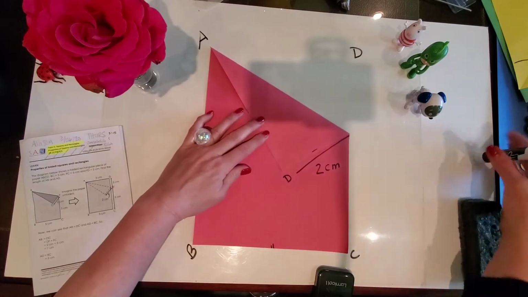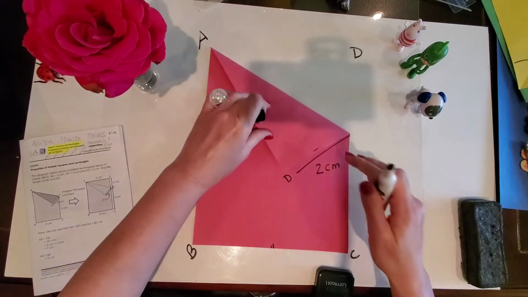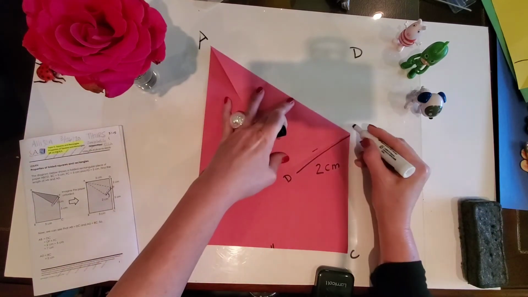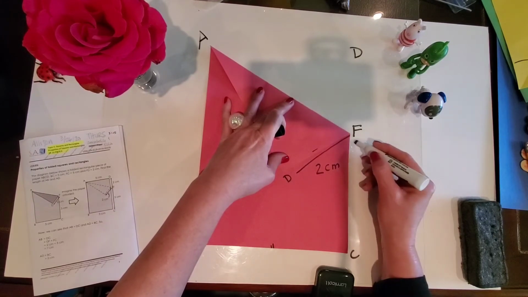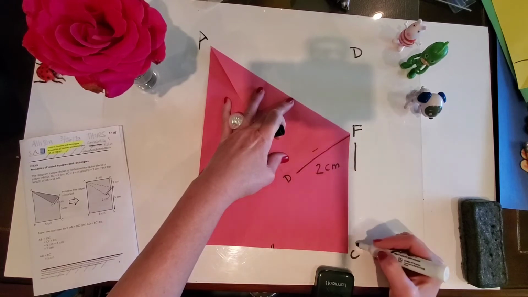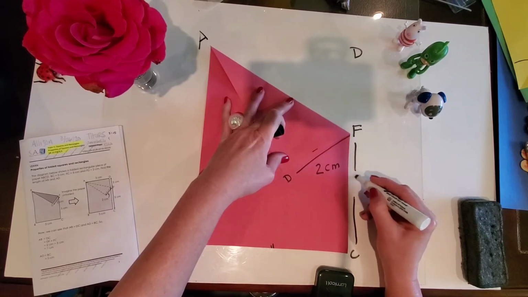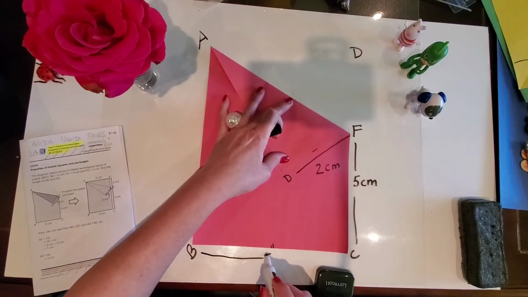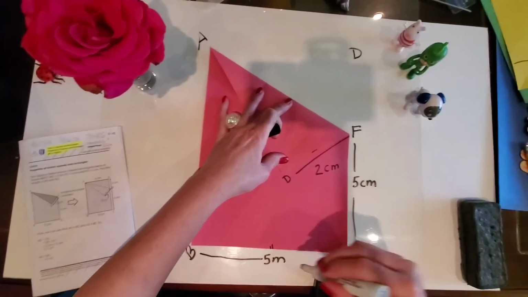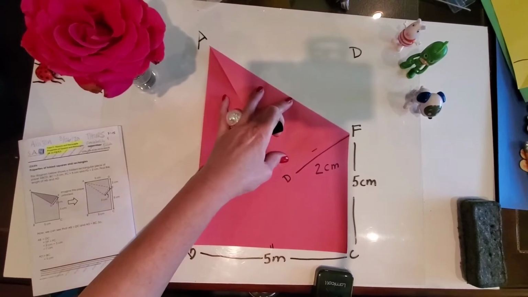And this is what we do know. What we know so far is that the line from D to F equals 2 centimeters. We also know that F to C equals 5 centimeters. And we also know from B to C is equal to 5 centimeters.